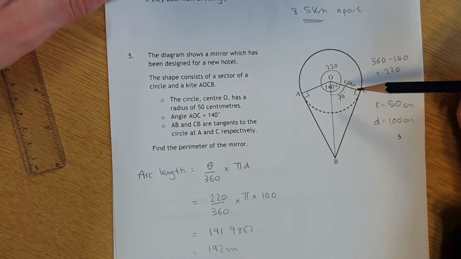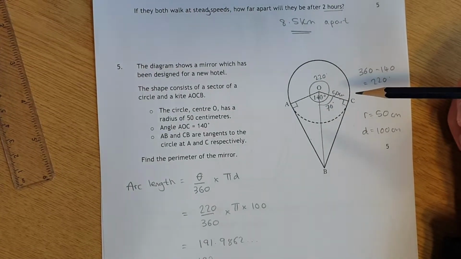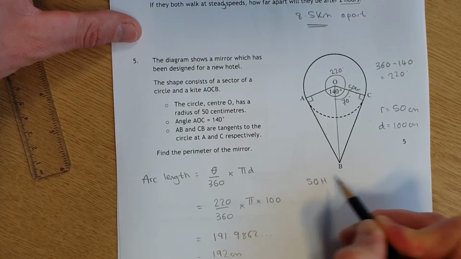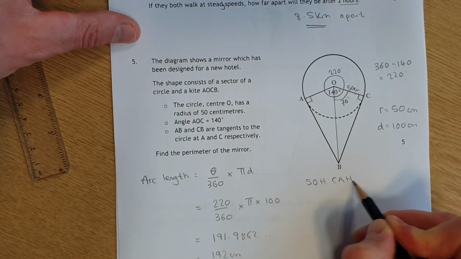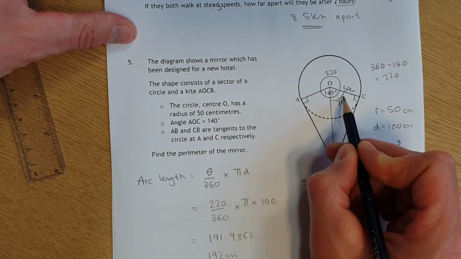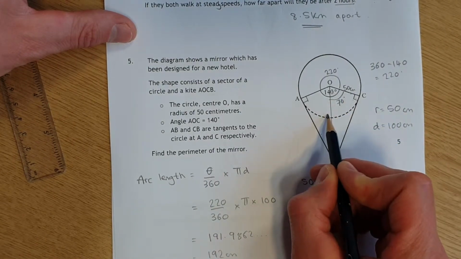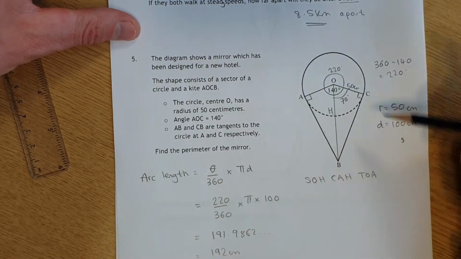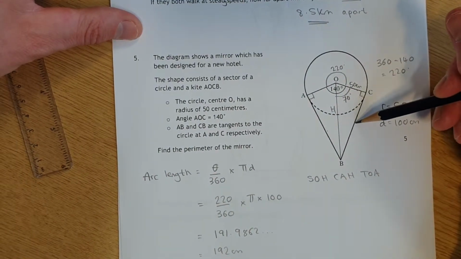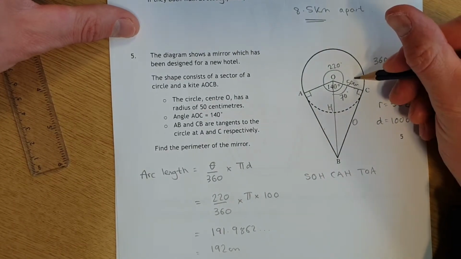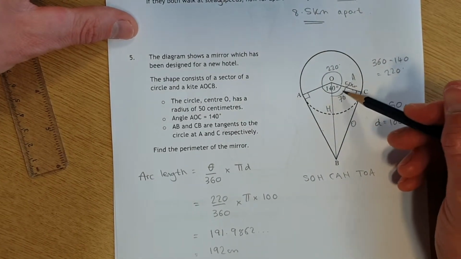So we could use our basic trigonometry, commonly referred to as SOHCAHTOA. You could also use the sine rule if you preferred. So there's my 70 degrees. This side here is the hypotenuse, because it's across from the right angle, so I'll just label that H. This side is the opposite, because it's across from the 70. This is the adjacent, because it is next to the angle.